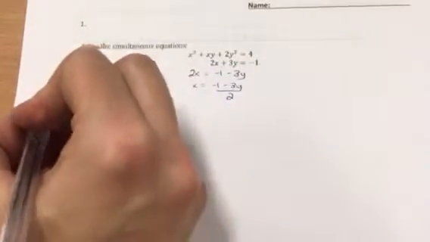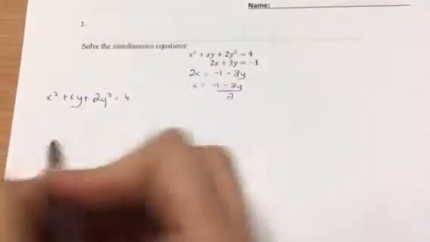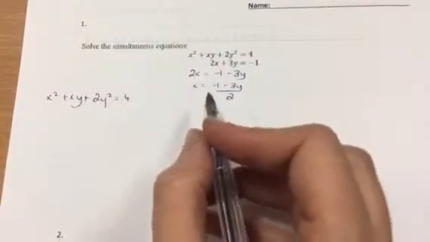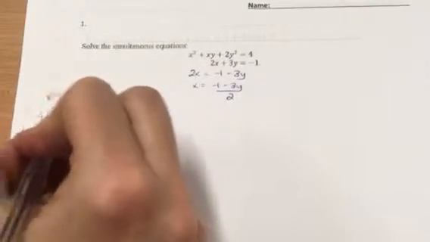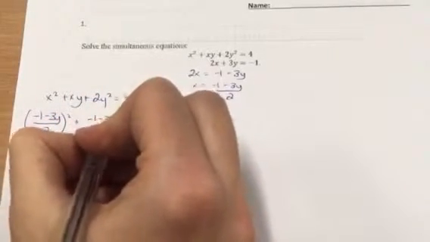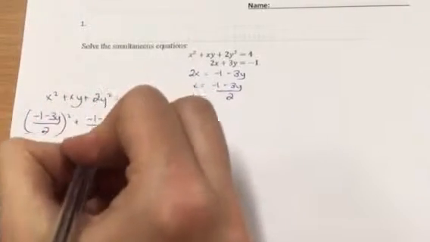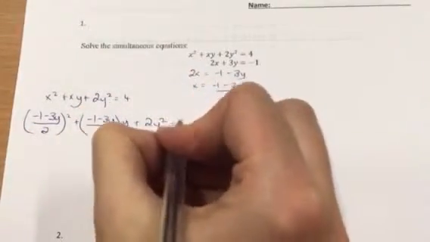So I'm going to take the more difficult equation, and anywhere I see an x, I'm going to replace it with this. So that's minus 1 minus 3y to be squared, plus minus 1 minus 3y all over 2 times y, plus 2y squared equals 4.